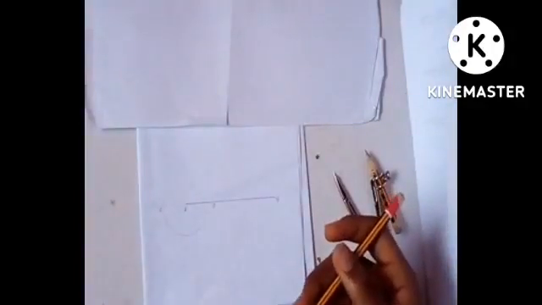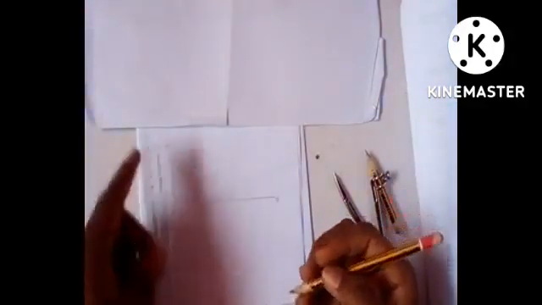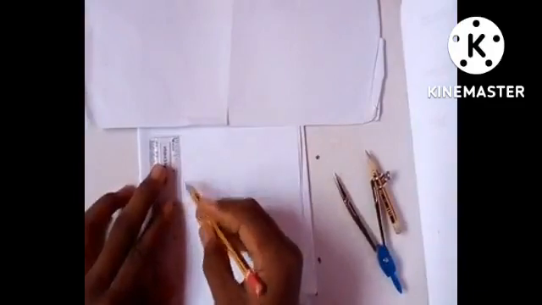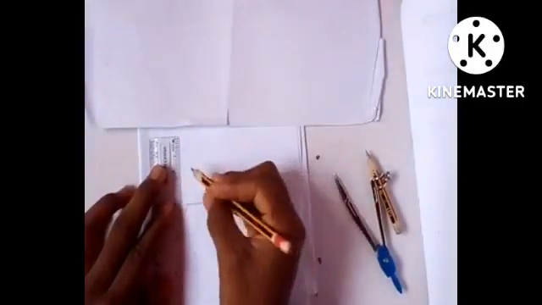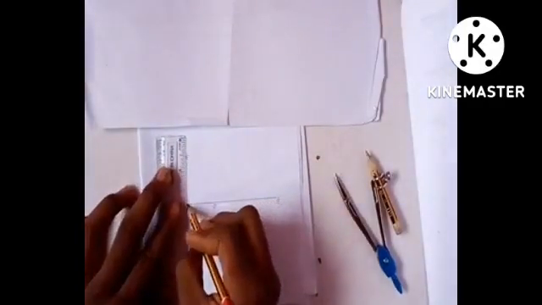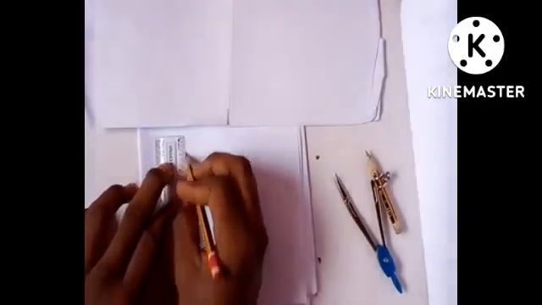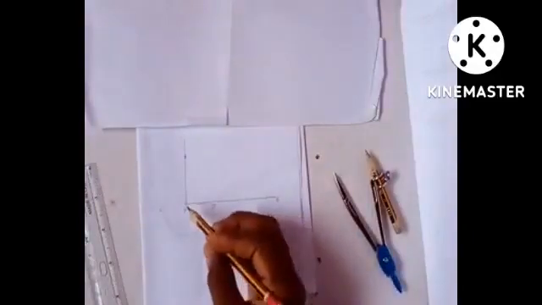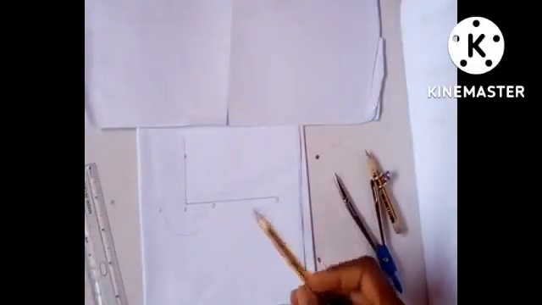Now the last step is a line drawn from A through the intersection of the arcs is the perpendicular. So if you draw a line from A through the intersection, and this intersection, let's call it E. So a line drawn from A through E is the perpendicular. Let's draw a line from A through E. So this is the perpendicular to this line through a point.